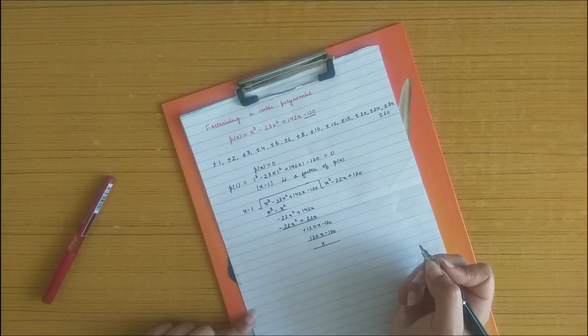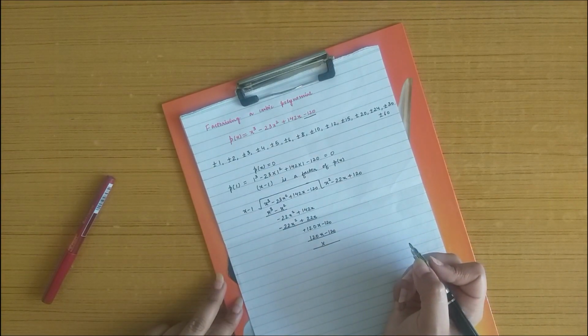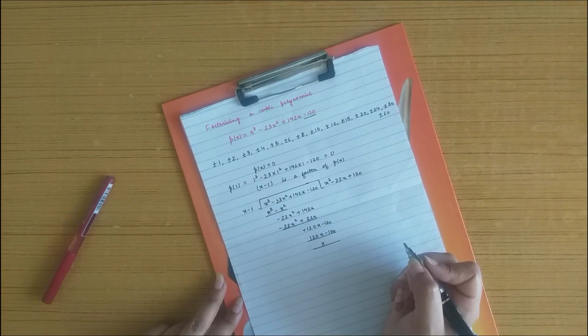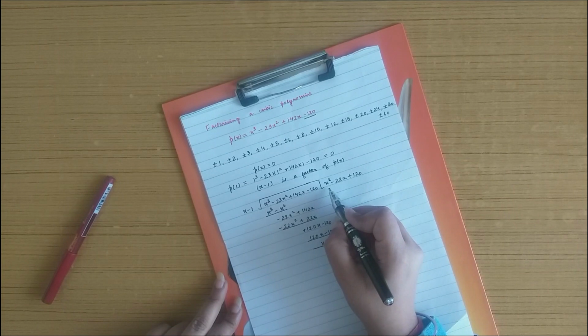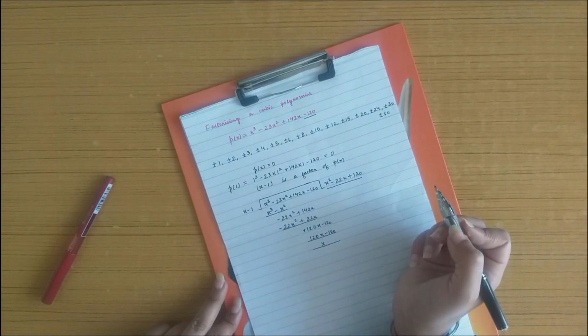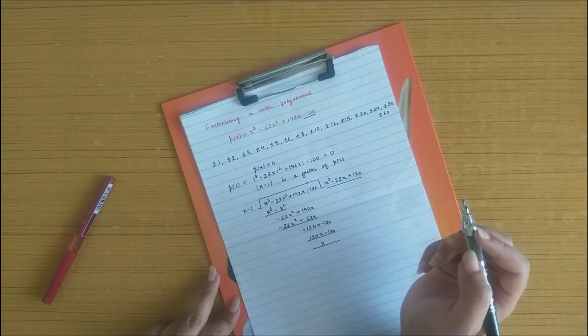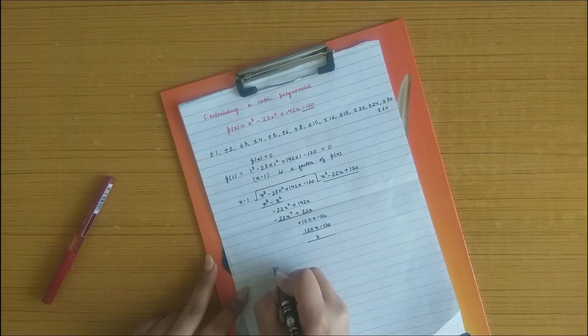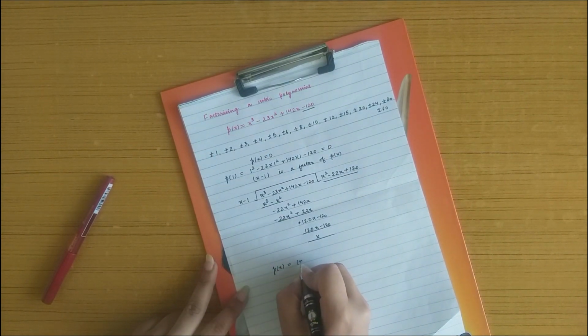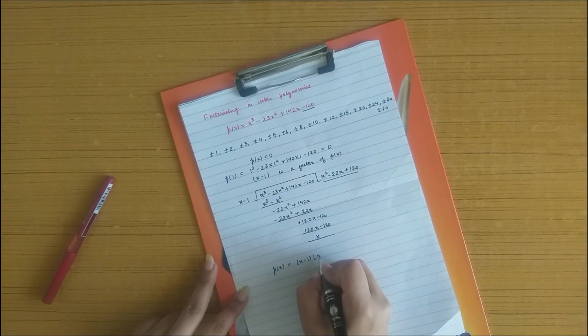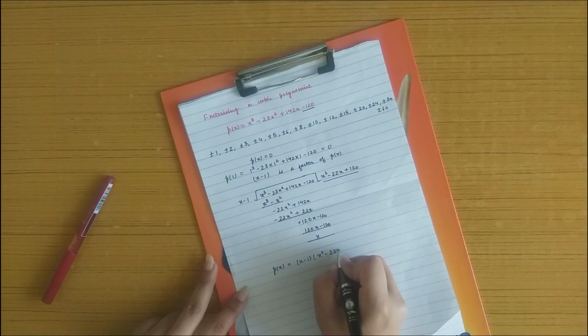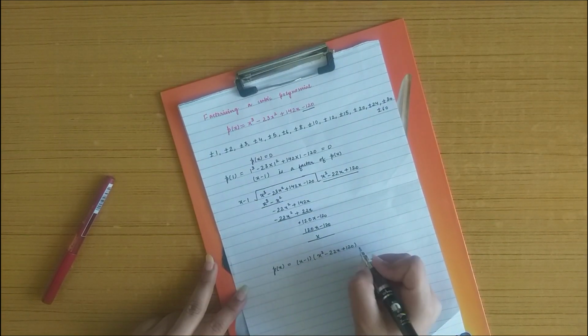So when we divide the polynomial x cube minus 23x square plus 142x minus 120 by the linear polynomial x minus 1, we get the quotient to be x square minus 22x plus 120. So we can write p(x) is equal to x minus 1 into x square minus 22x plus 120.